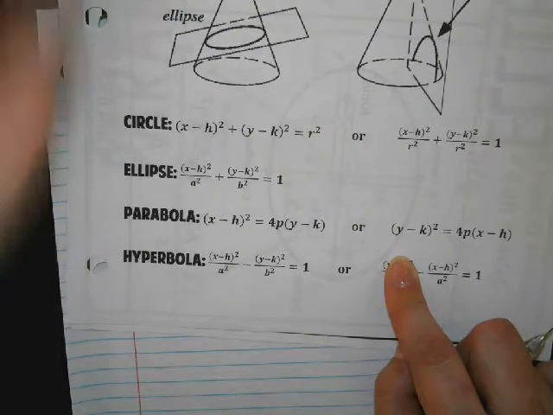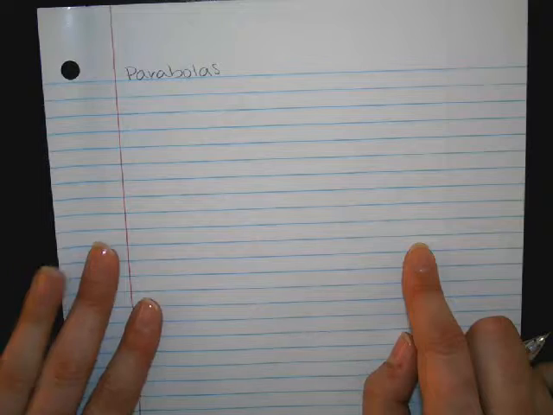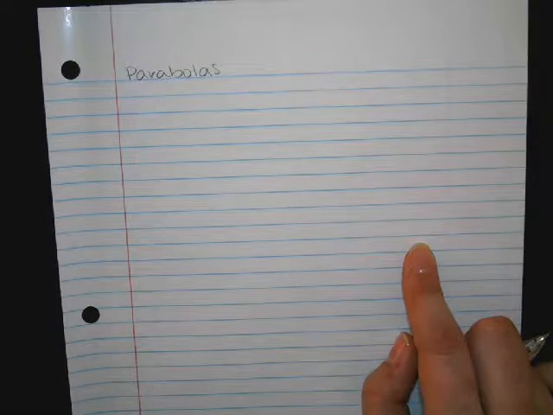Okay? All right, so on your paper, first, just like for the other different conic sections, we're going to write the definition of a parabola and where it actually comes from.